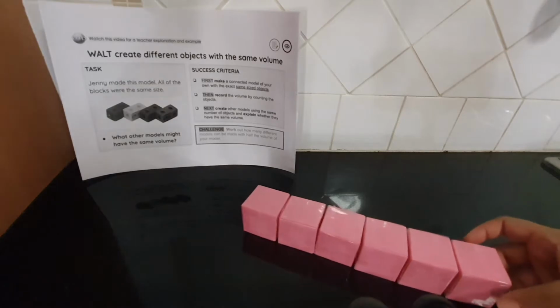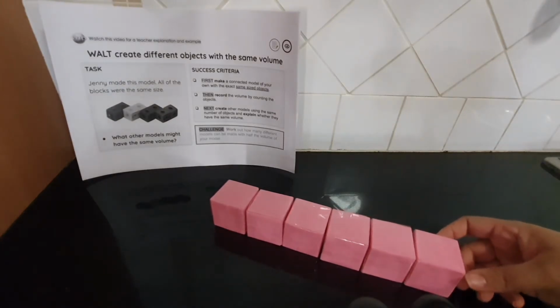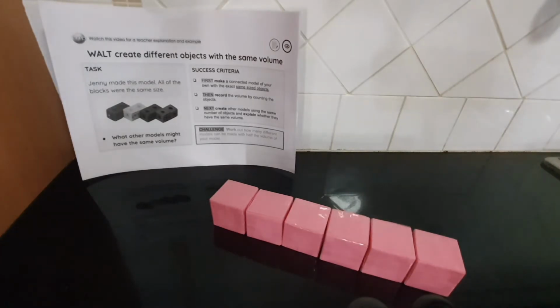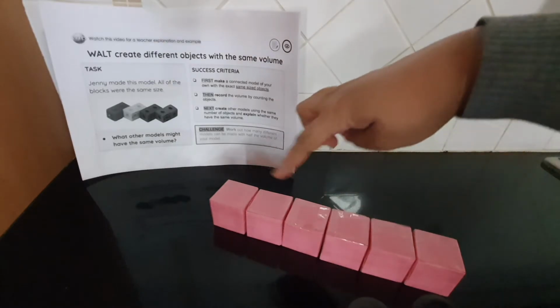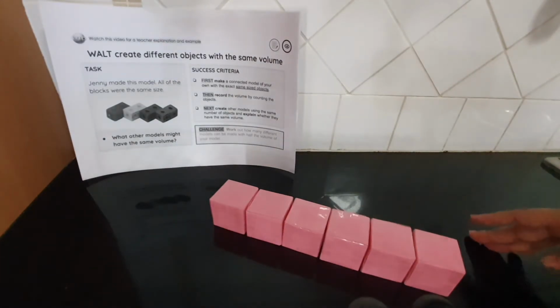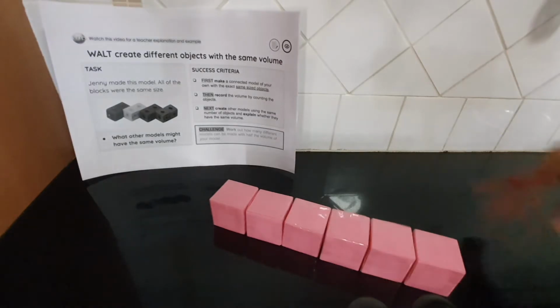So the volume of this new object that I've created with my cubes, the new volume is 6 cubes. This object takes up the space of 6 cubes. That's the volume of this object. Now, I have recorded that volume by counting the objects.